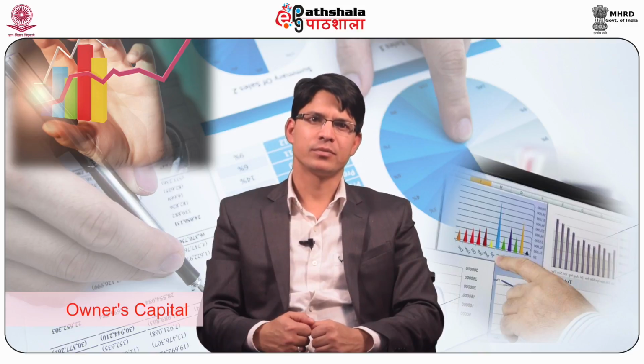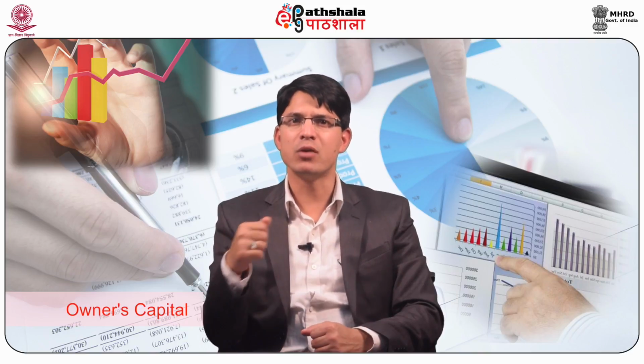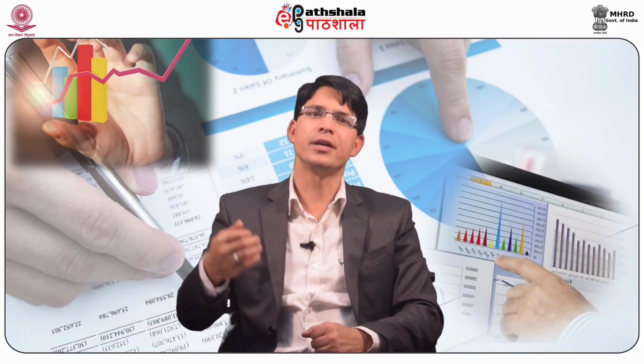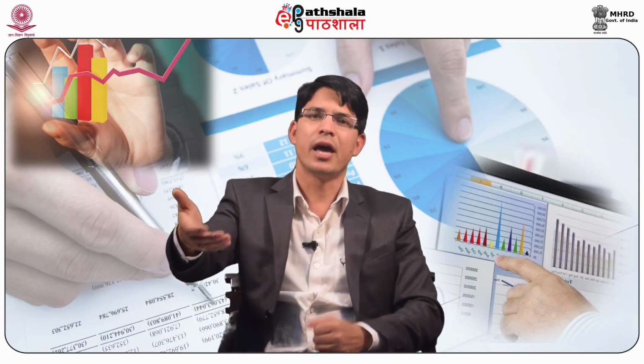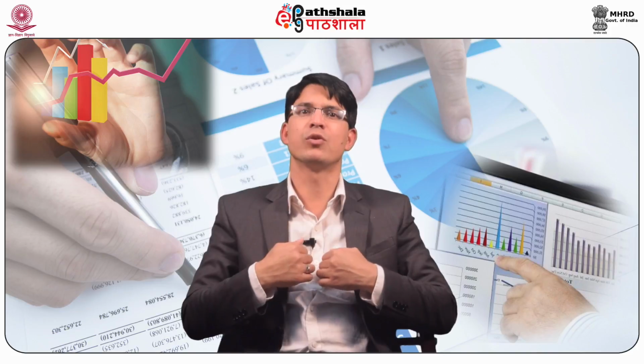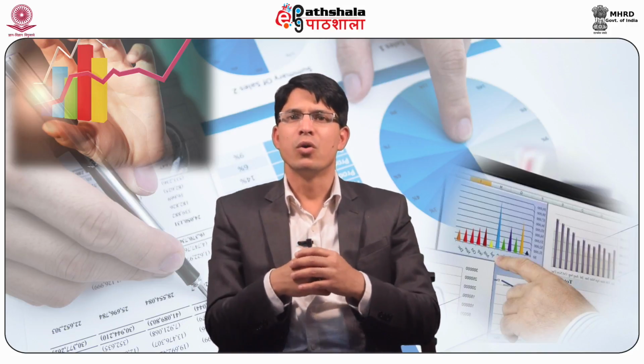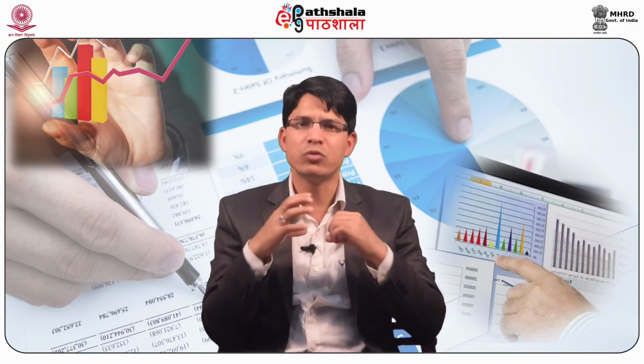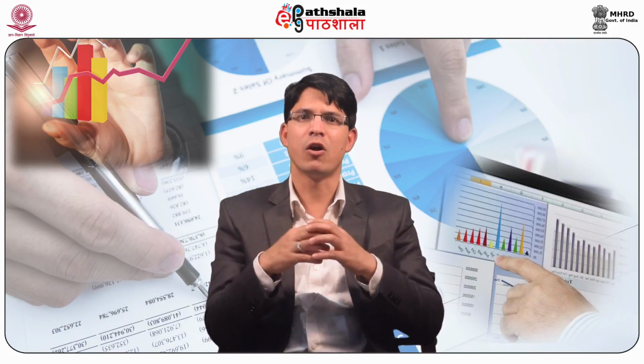Owner's capital. Capital is the amount contributed by the owners of the business. In addition to the initial capital introduced, proprietors may introduce additional capital and withdraw some amounts from business over a period of time. Owner's capital is also called net worth. Net worth is the total fund of proprietors on a particular date.